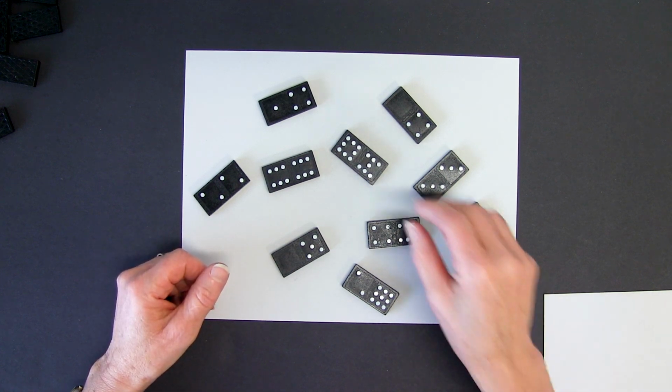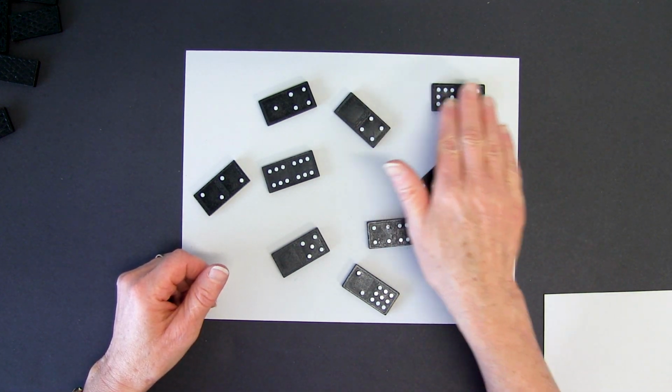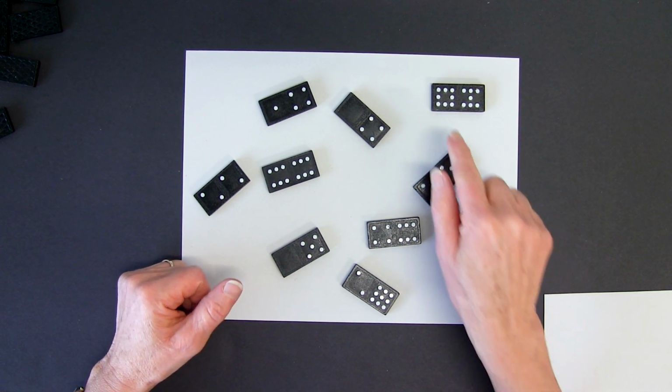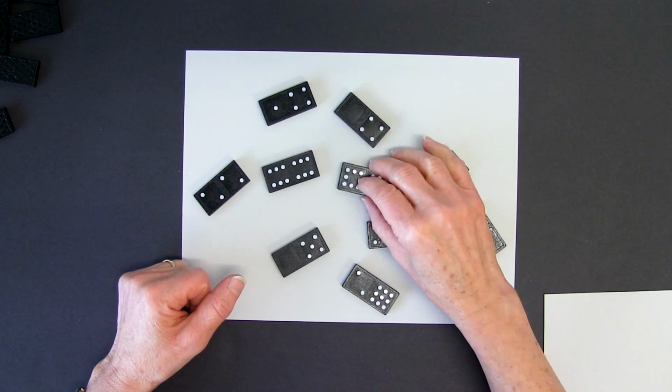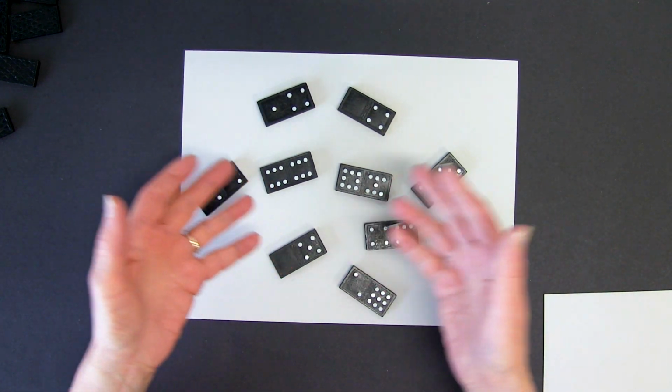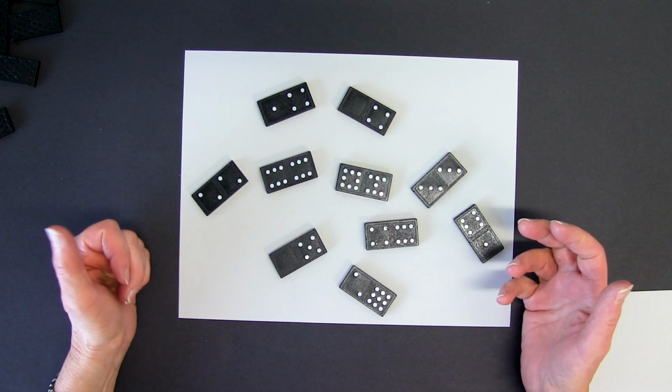These are dominoes. You will notice that each domino has two sides. On the sides we see dots, and we refer to these as pips. One of the ways in which I can use the dominoes is to help me make equations.